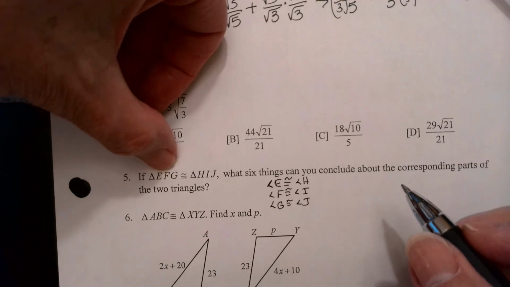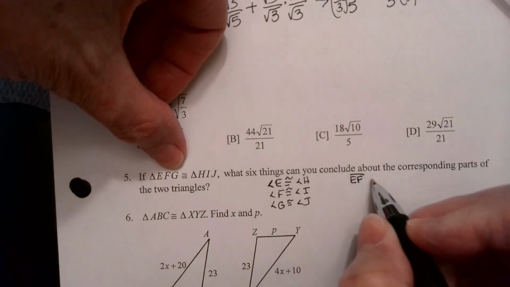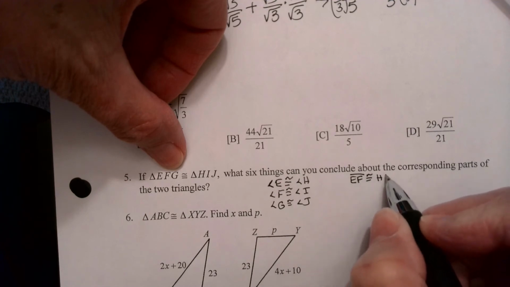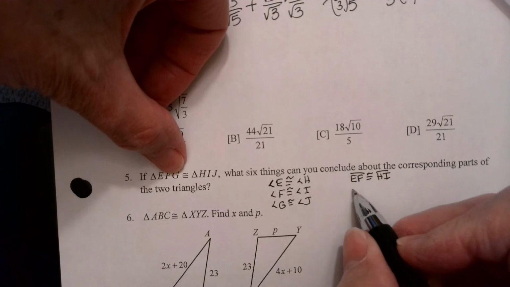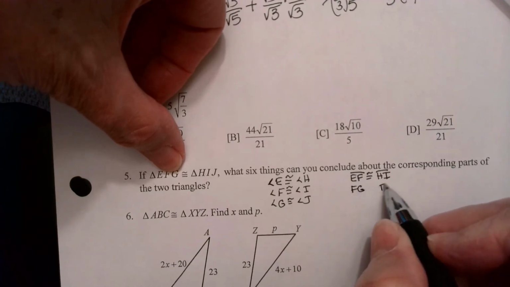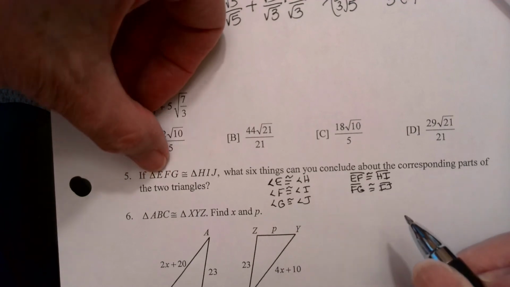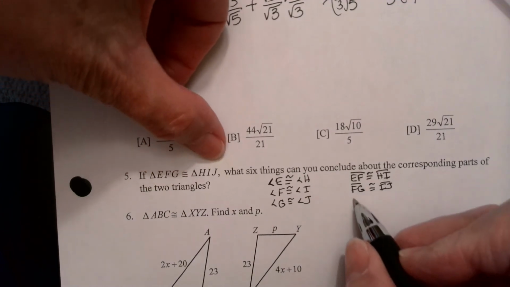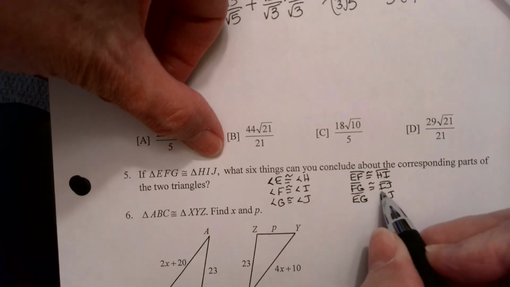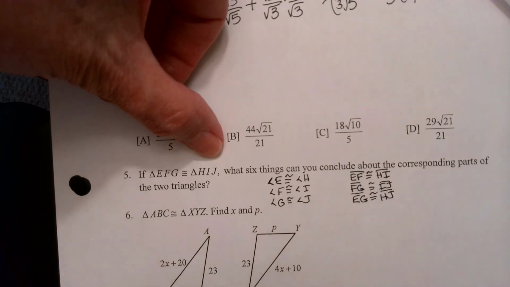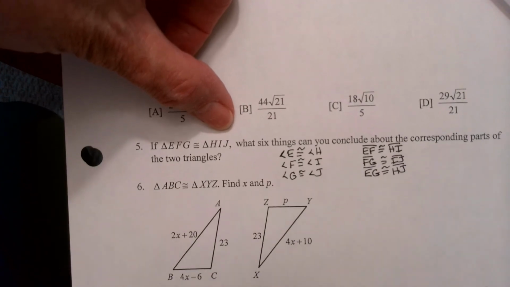Like I'm going to do the first two, EF and HI. So EF, this is a segment. It's congruent to HI. Okay, then I'm going to do FG and IJ. And then I'm going to do EG and HJ. Make sure you're not just writing the same ones in reverse. Okay? Those are the 6. 3 sets of angles, 3 sets of sides.